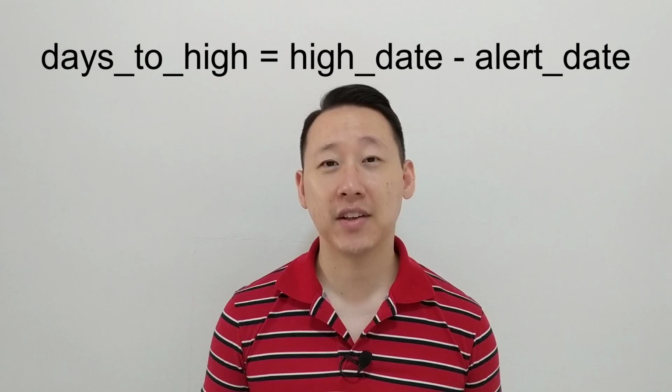Another variable that I think is important is the number of days it took that option to reach its high point. Again, all the information is there. Simply populate a new column with the difference between the high date and the alert date.